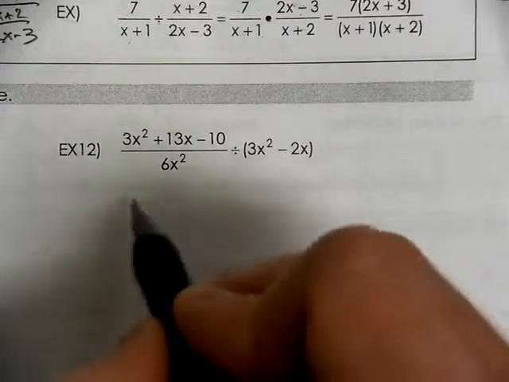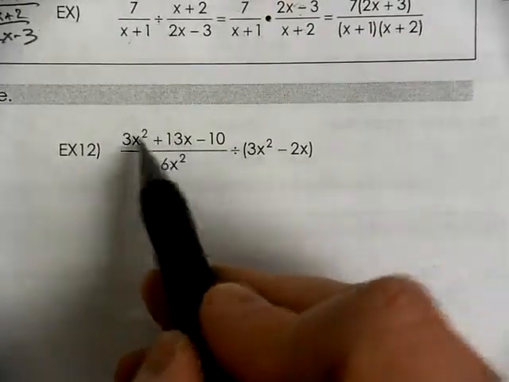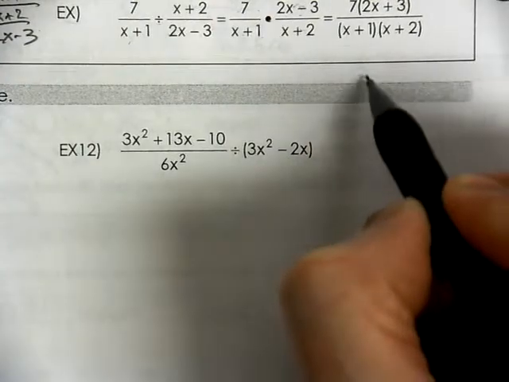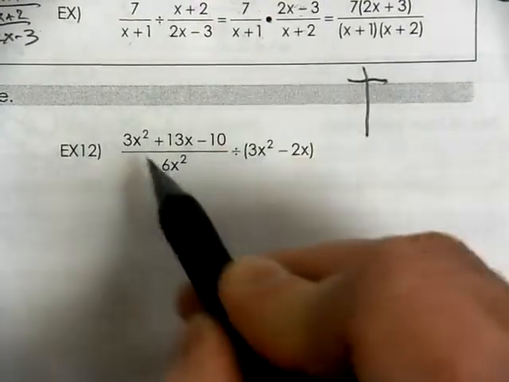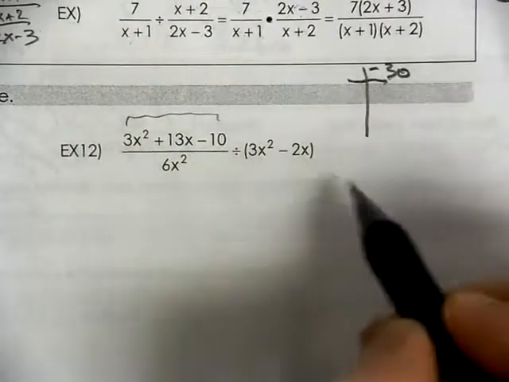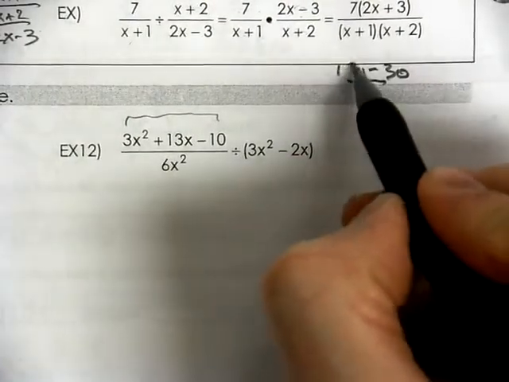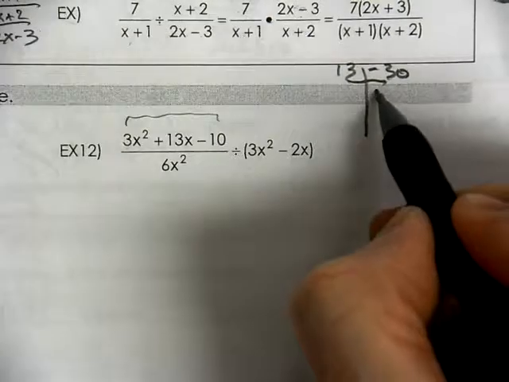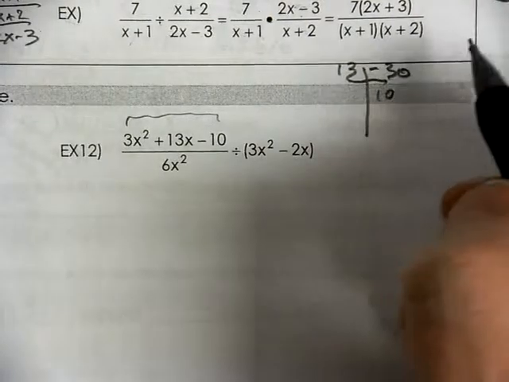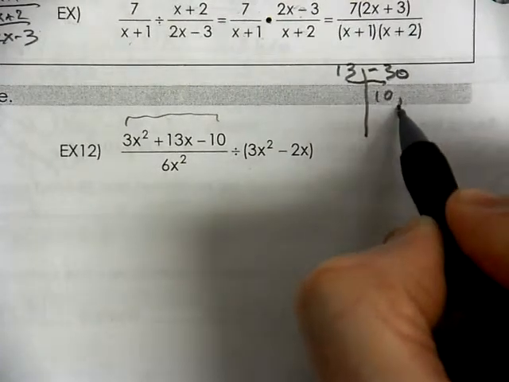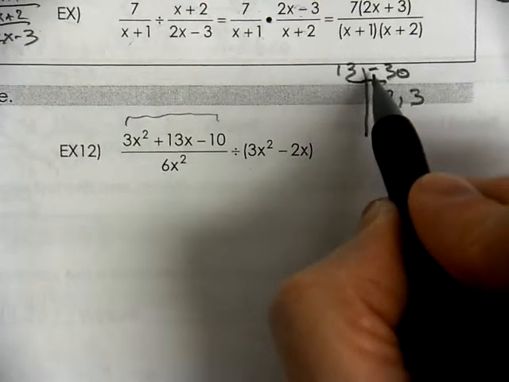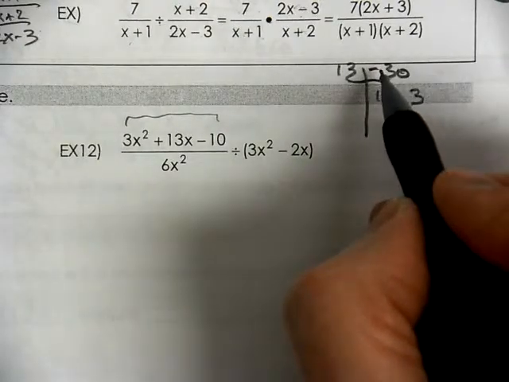Here we're going to do the same idea. This is a little bit more tricky with a leading coefficient of 3. So what I like to do, I like to make a table. What multiplies to be negative 30 and adds to be 13? That's going to be 10 and 3, 15 and 2 actually. The signs have to be different because it's multiplying to be a negative.